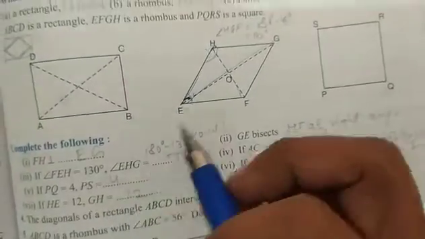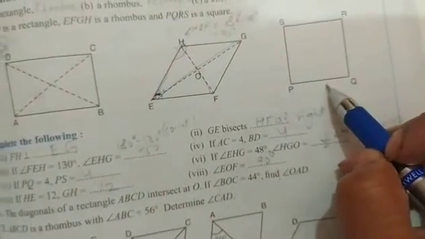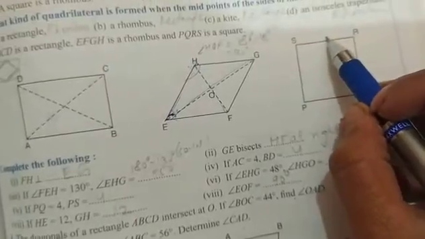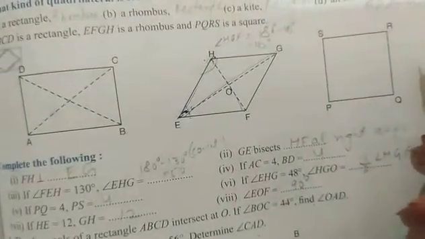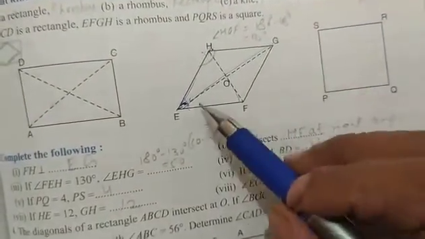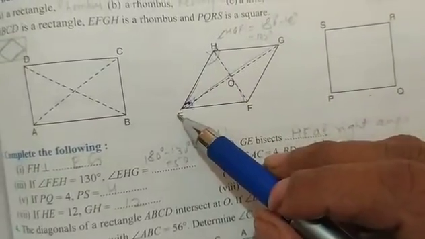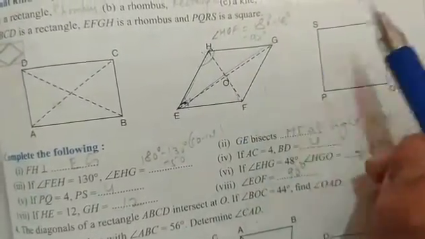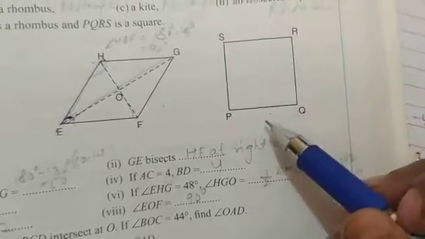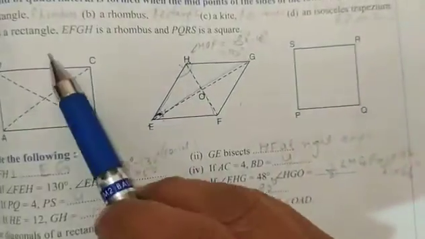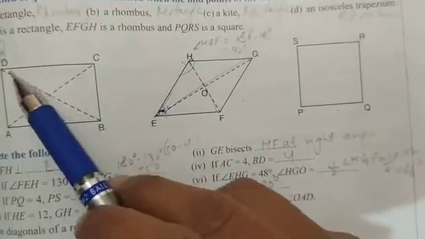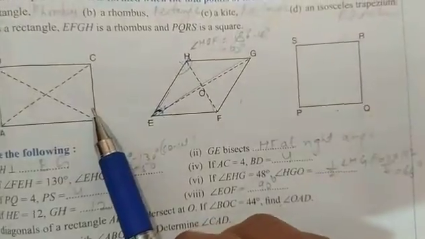If PQ is 4, PS will be 4 because in a square all the four sides are equal. HE is 12, so GH will also be 12 because it is a rhombus. AC is 4, so BD will also be 4 because diagonals are equal.